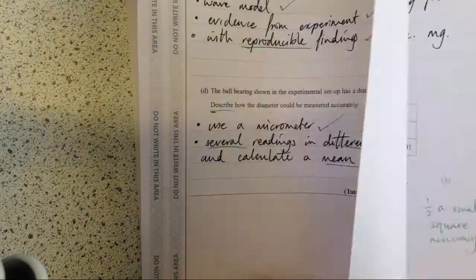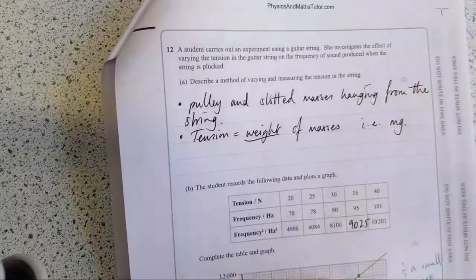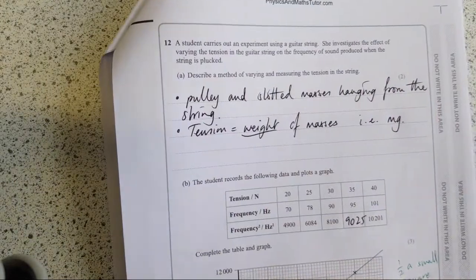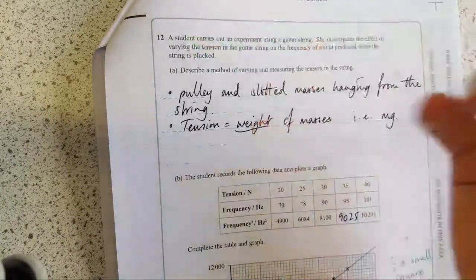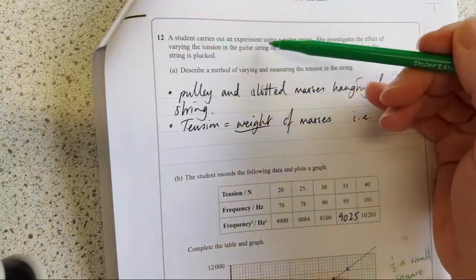So that's one of your key improvements to practicals. You take a mean, and you do the measurement in different places across different diameters. Okay, moving on. This one is about an experiment on a guitar string.